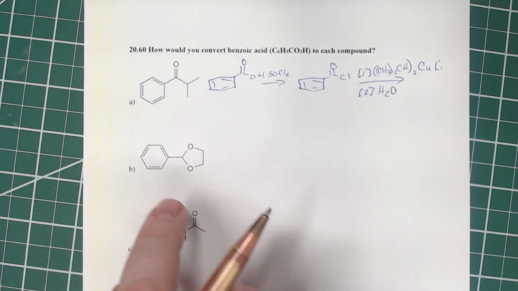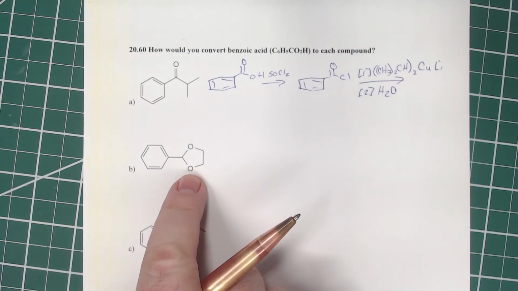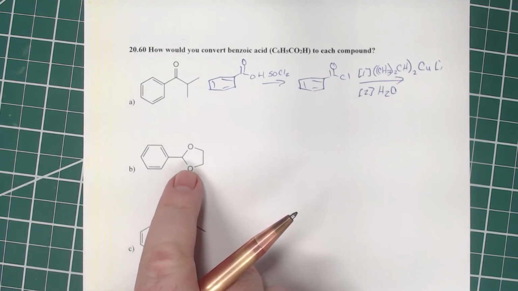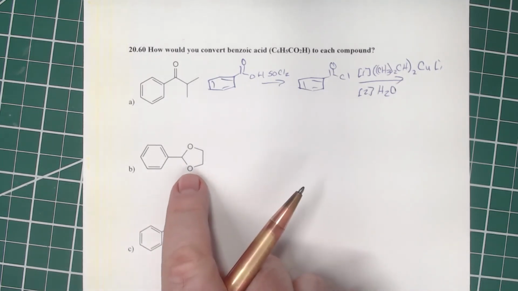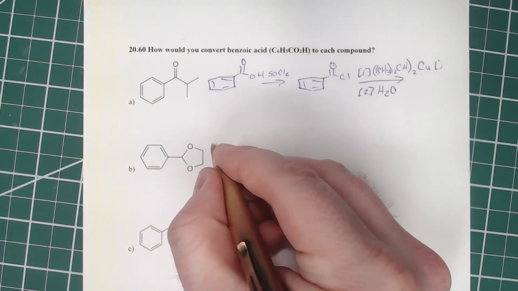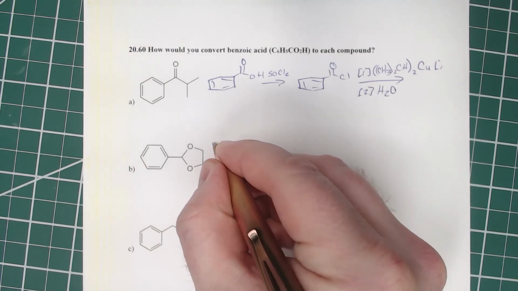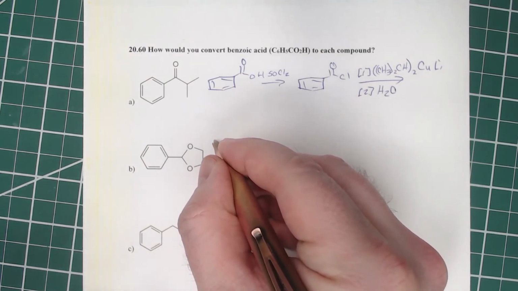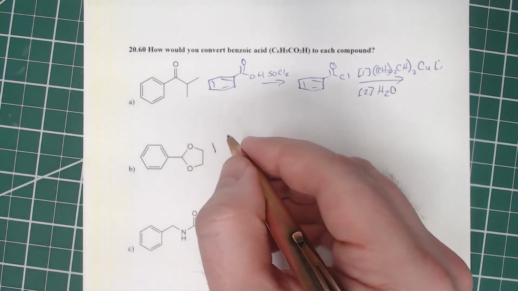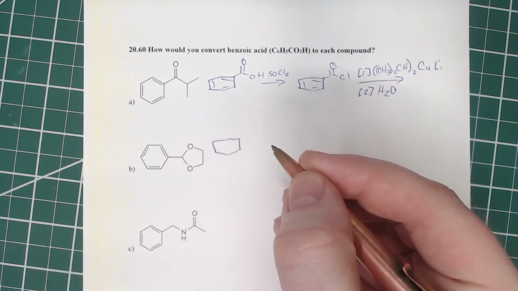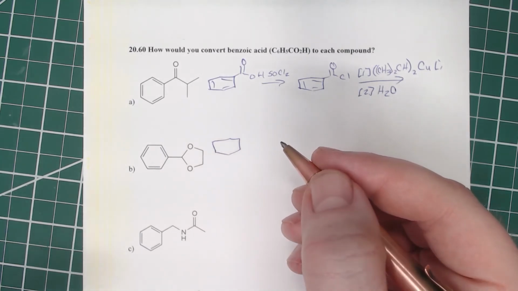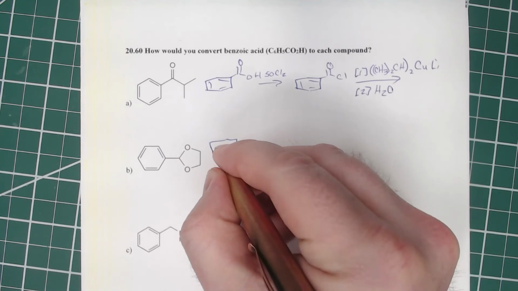All right, on this one, this is an acetal. And in order to do an acetal, we need to convert our carboxylic acid into an aldehyde. We can't do that directly. There are several pathways that we can use to do this. One, we could convert our carboxylic acid into an ester and then use DIBAL to get the aldehyde. I'll go ahead and do that one.